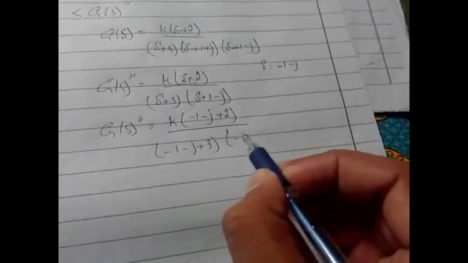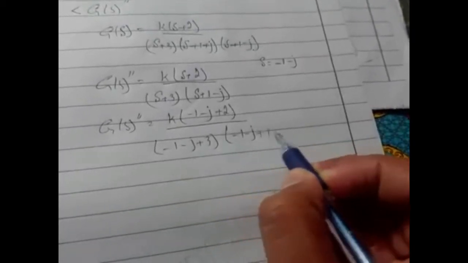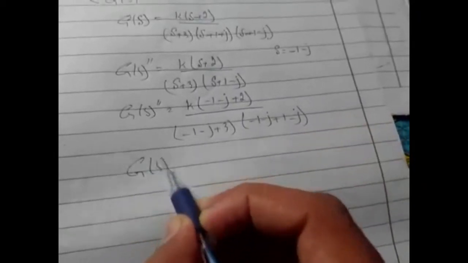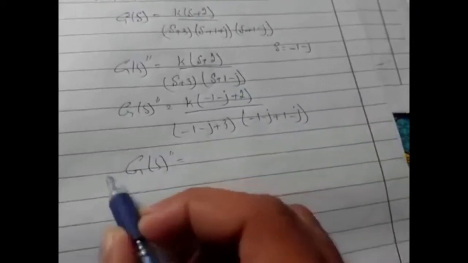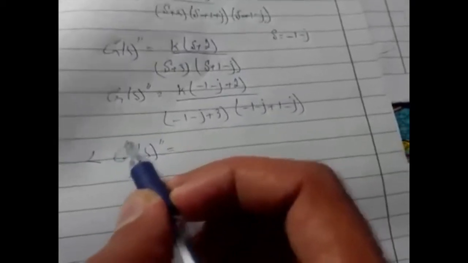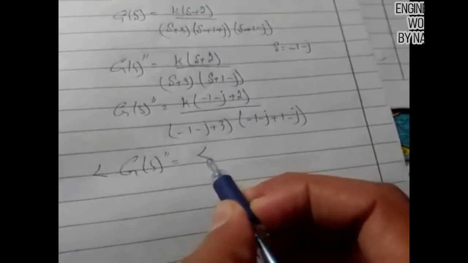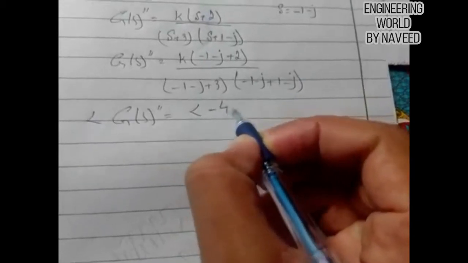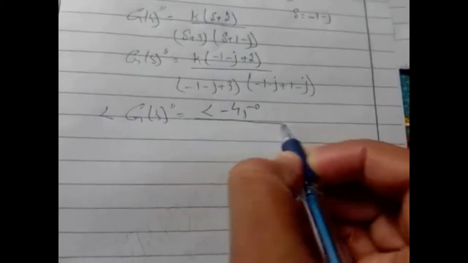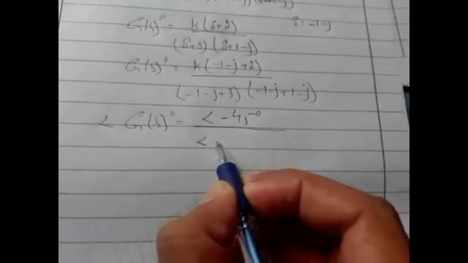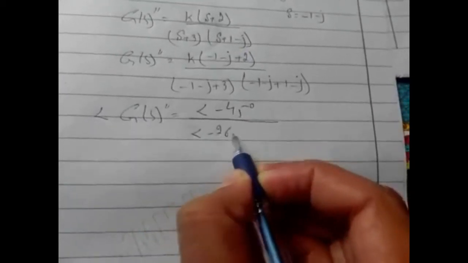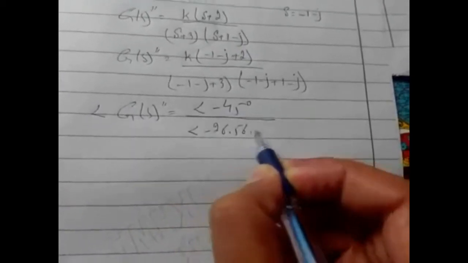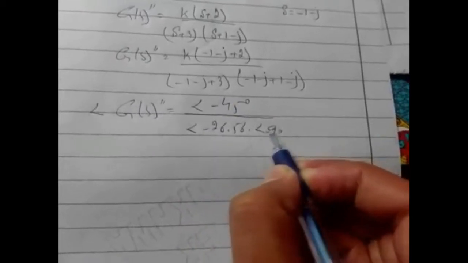Here you also get minus 1 minus J plus 1 minus J. So now simplify the above equation and find the angle, so we get the angle of minus 45 degrees. From the lower you get minus 26.56, and you get minus 90 degrees.